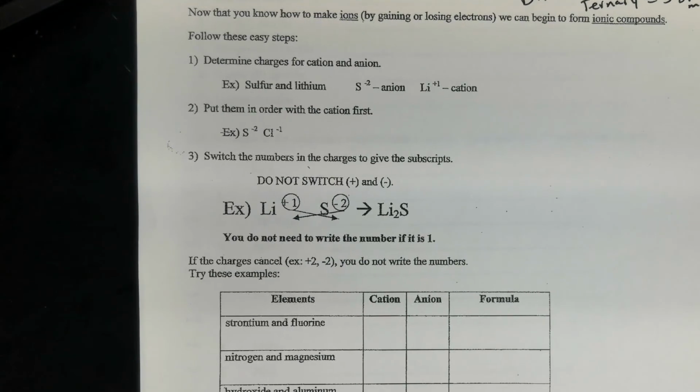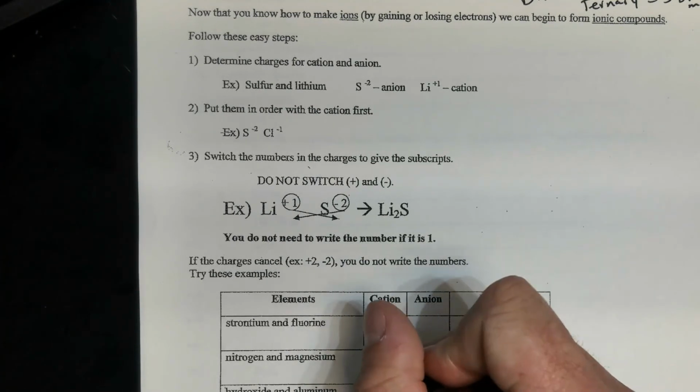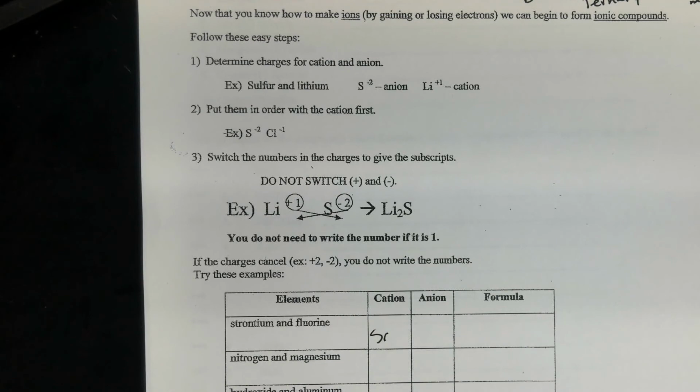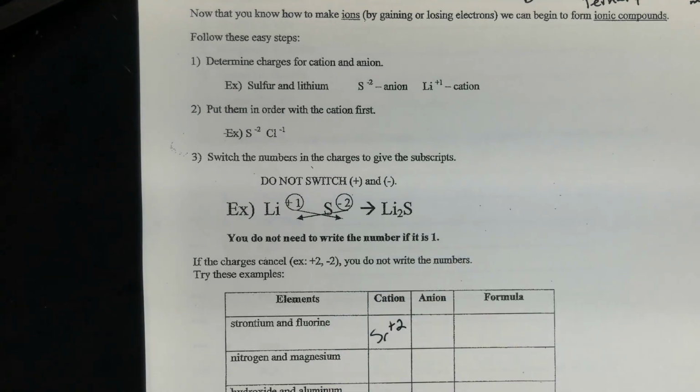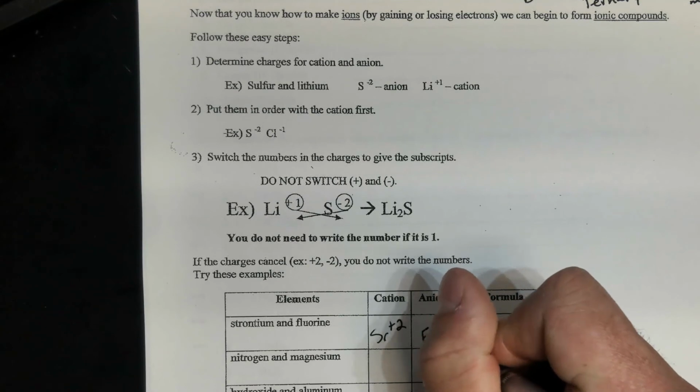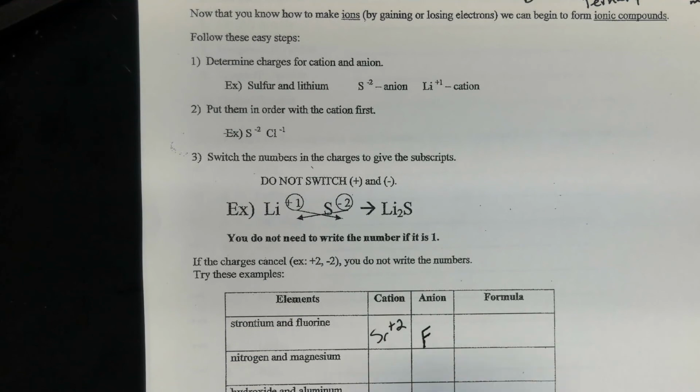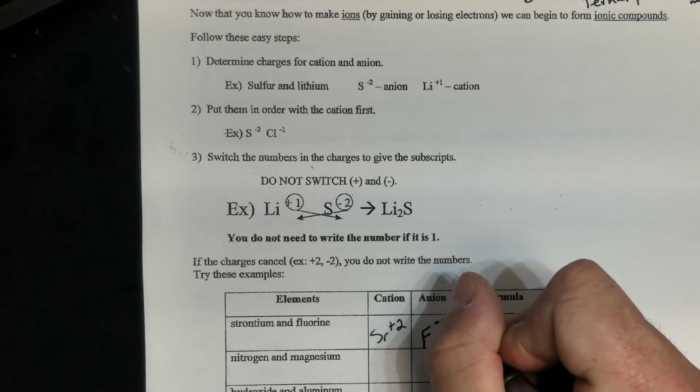So let's start with strontium and fluorine. Strontium is Sr. It's in group 2, so it has 2 valence electrons. So it wants to lose both of those valence electrons. When it loses those 2, it becomes a +2. Fluorine is in group 17, the most electronegative element on the periodic table. So when it wants to gain 1 from anything and create an anion, that's a -1.